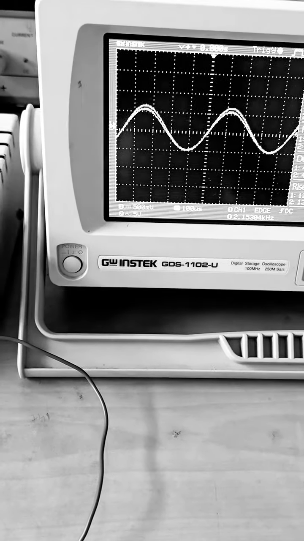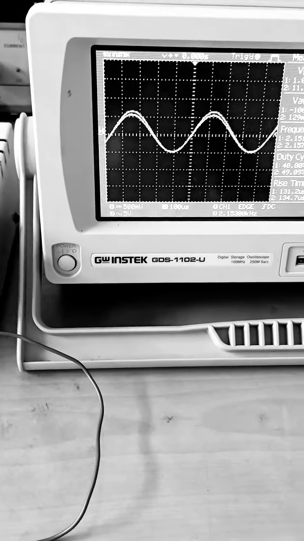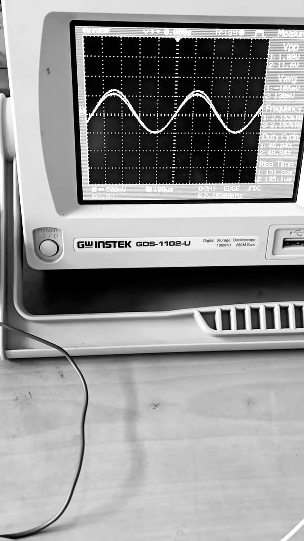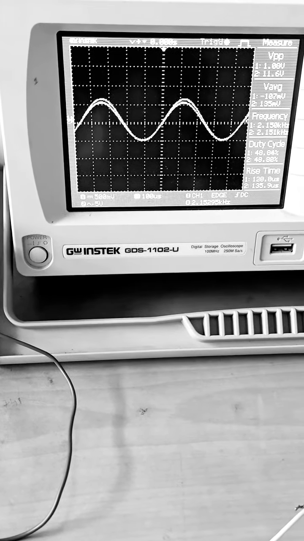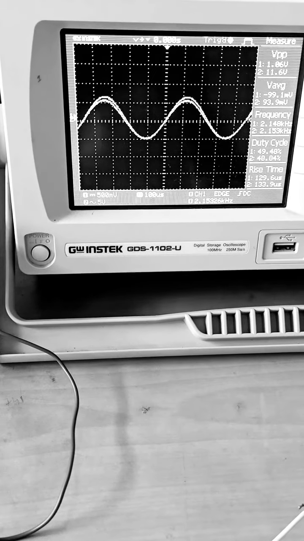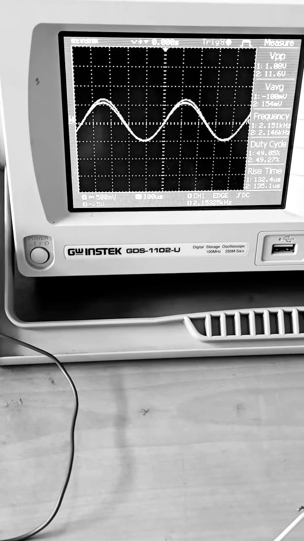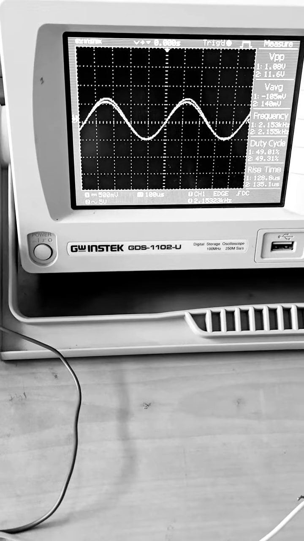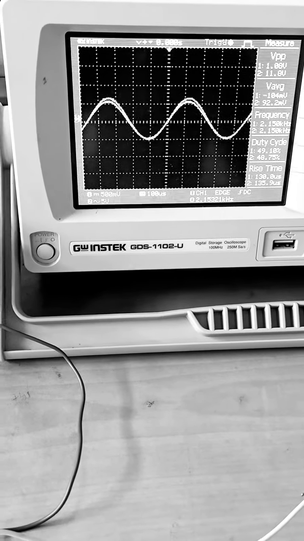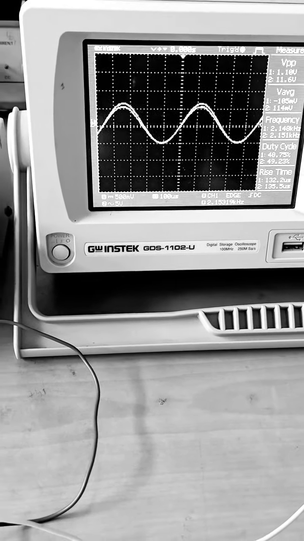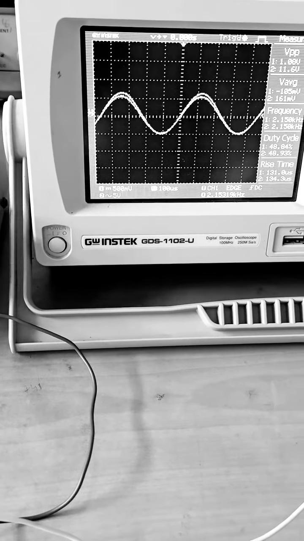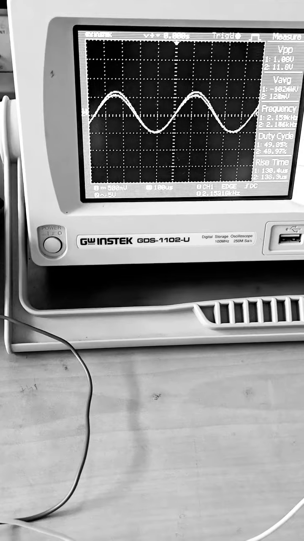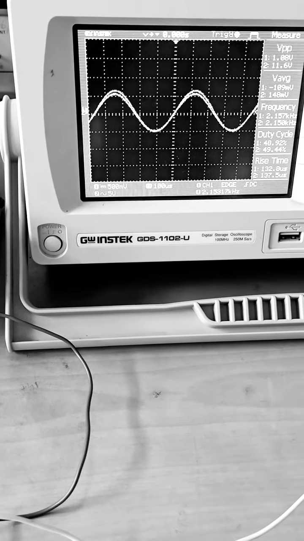With this experiment, we verified the two modes of operation of an op amp, namely the inverting mode and the non-inverting mode, and we concluded that in inverting mode the output waveform is 180 degrees out of phase with respect to the input, and in non-inverting mode the two waveforms, that is the output voltage and the input voltage, are in phase. Thank you.